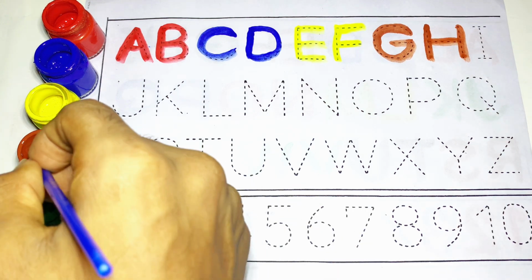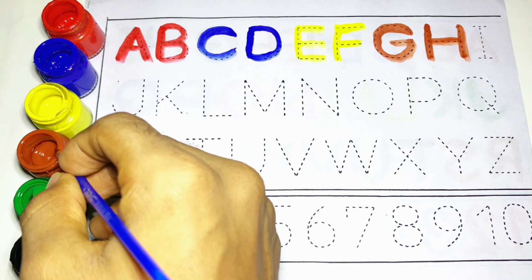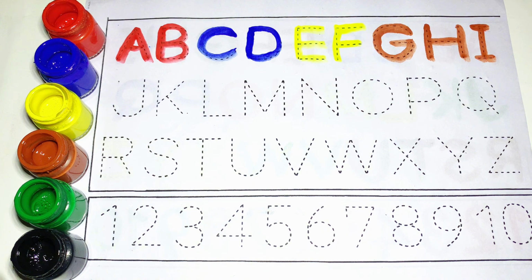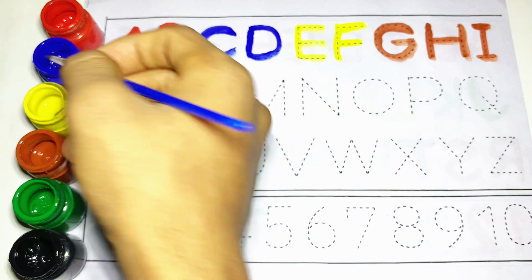Kids, again use brown color and draw I. I for ice, I for ice cream. The alphabets of I. Kids, now draw J. J for joker, J for jackfruit. The alphabets of J, and use blue color.